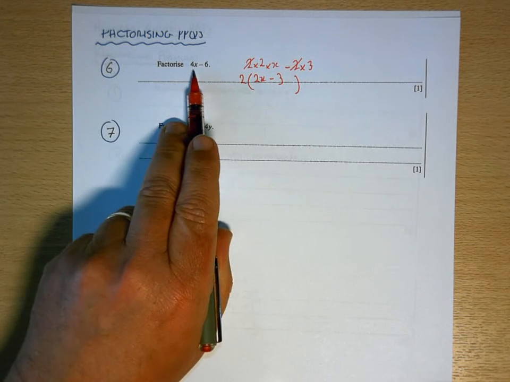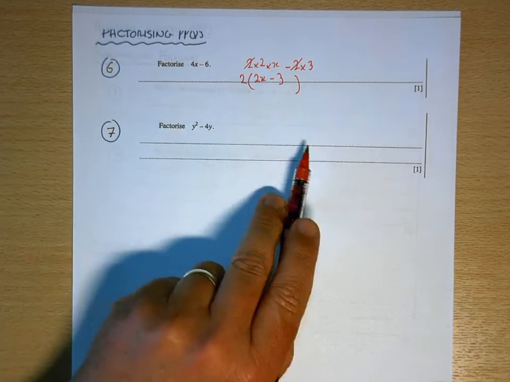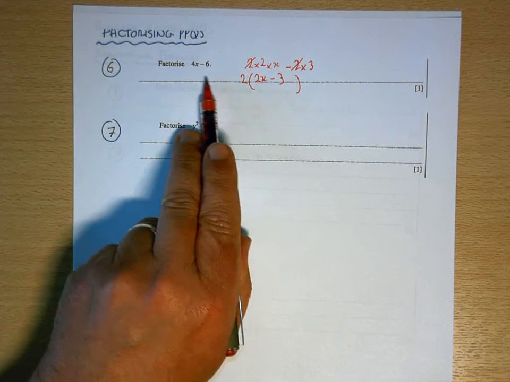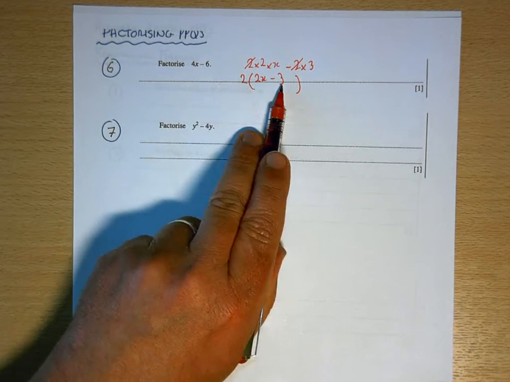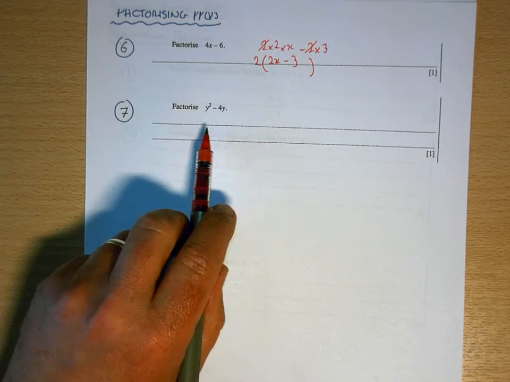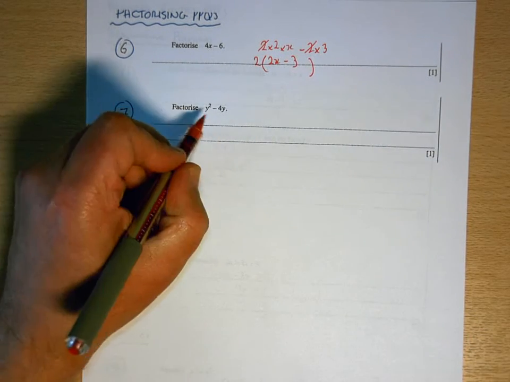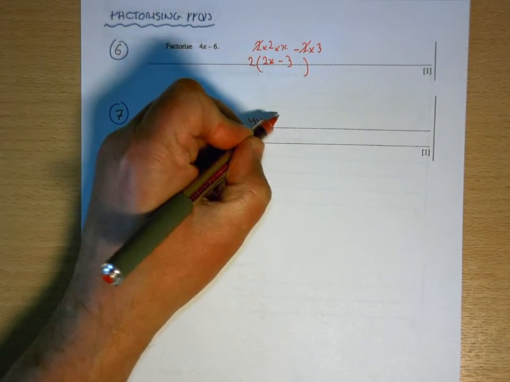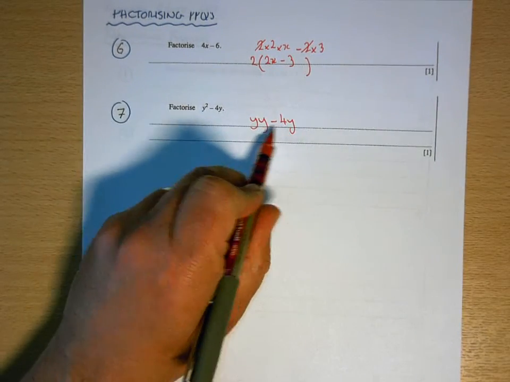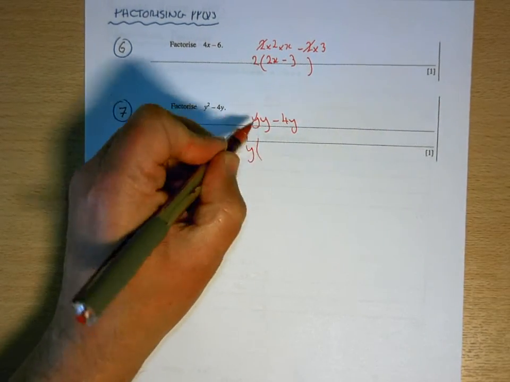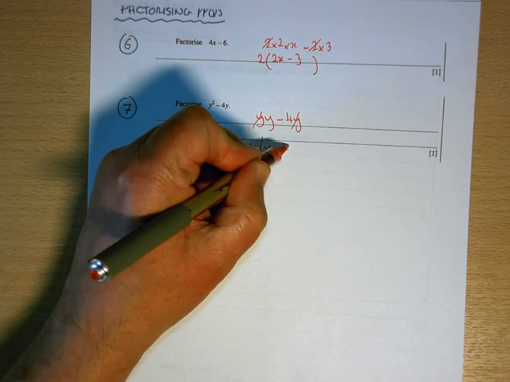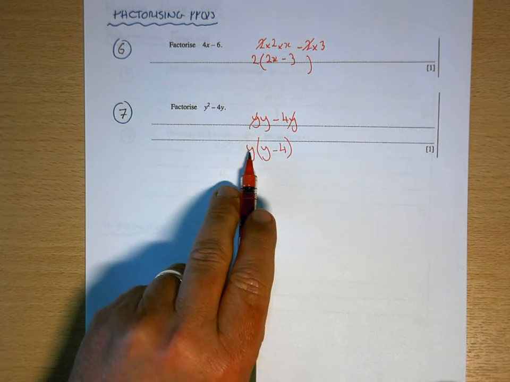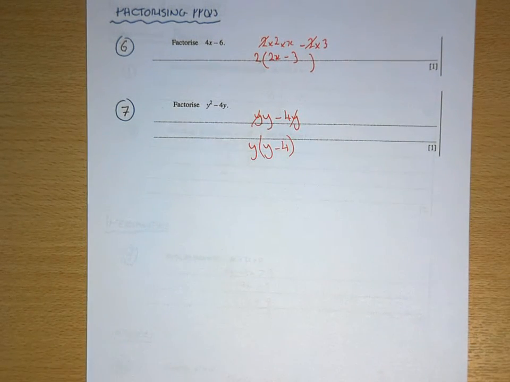Alright, so what you're looking for is what can you divide each part by? What's common to each part? It's 2. Okay, so 4 divided by 2 is 2, 6 divided by 2 is 3. With the second one, again here, well, I haven't got any numbers that are common, but I can write y squared as y times y, or yy, take away 4y. There's a y common to both. I can take it out, and if I take it out, what am I left with? Y take away 4. Check it by multiplying backwards. Y times y is y squared, y times minus 4 is just minus 4y.